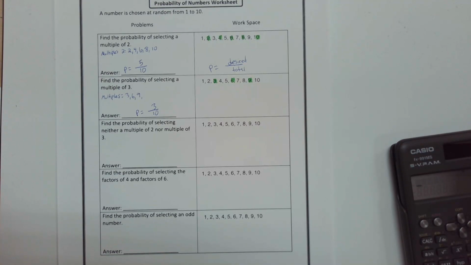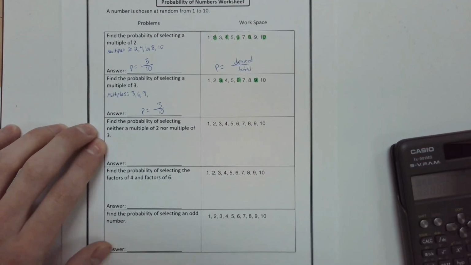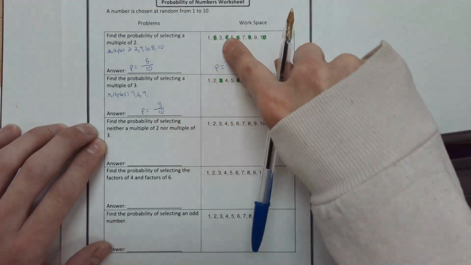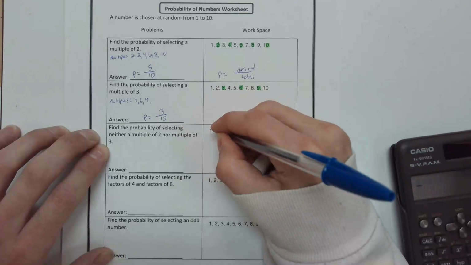Okay, for number 3, it says find the probability of selecting neither a multiple of 2 nor a multiple of 3. Meaning any multiple of 2 or multiple of 3, we're going to cross it off because we do not want to choose them. Let's start by crossing off all of these highlighted numbers.